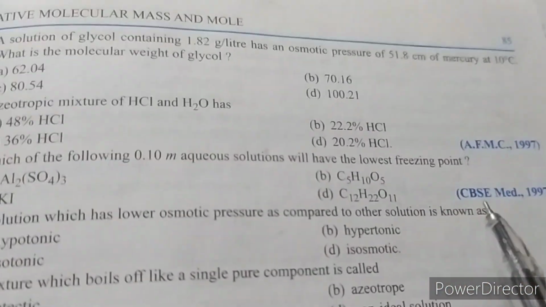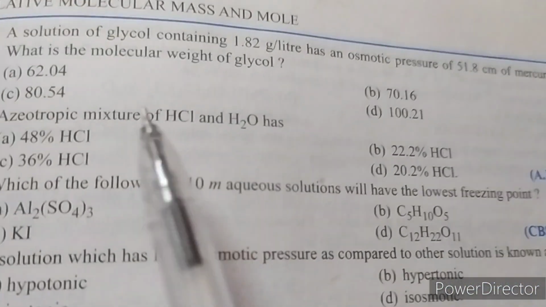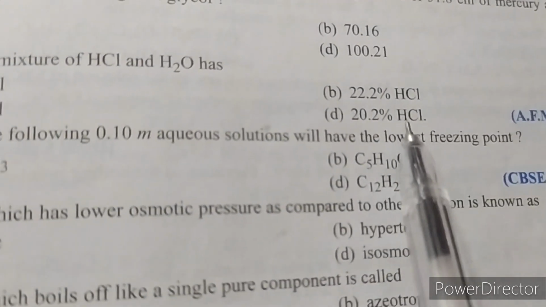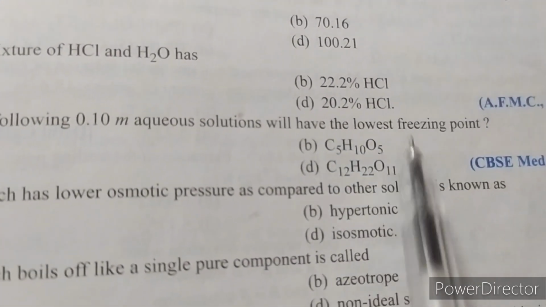Now the next question here was asked in AFMC 1997. An azeotropic mixture of HCl and water has how many percentage of HCl? That is 20.2% HCl.